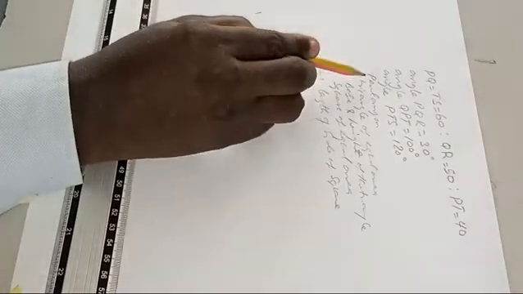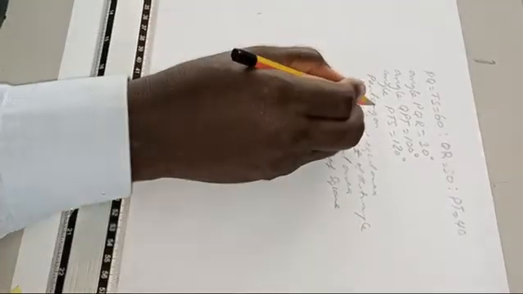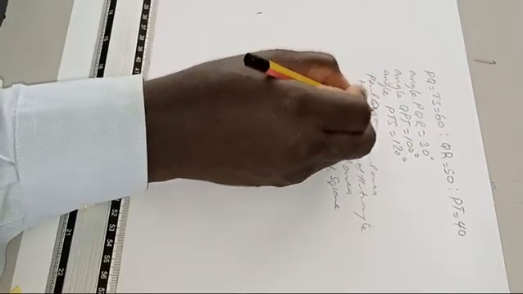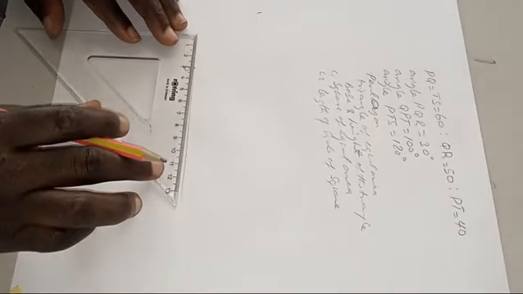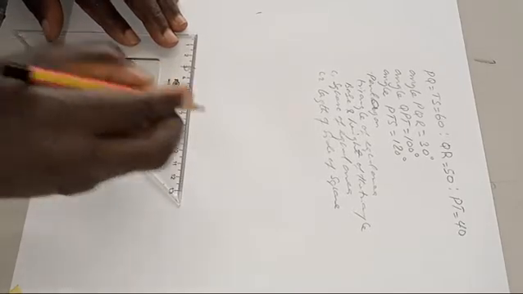So how do we start? We start with the first part, which is to construct the pentagon. So how do you do it? You draw a horizontal line like this, pick a point, let's say this is point P. And what is our PT? Our PT is 40. So you measure 10, 20, 30, 40. 40 is here, that is T.